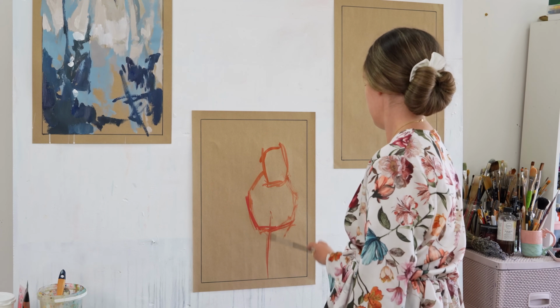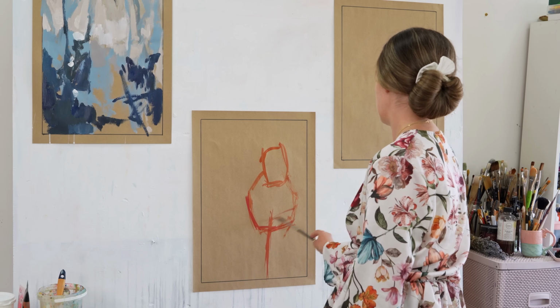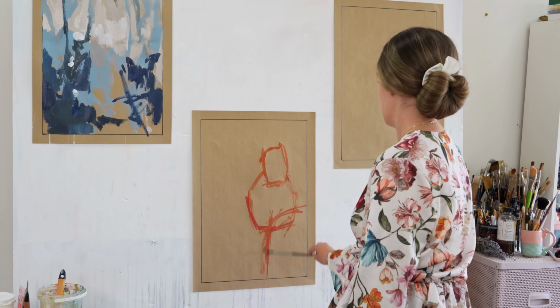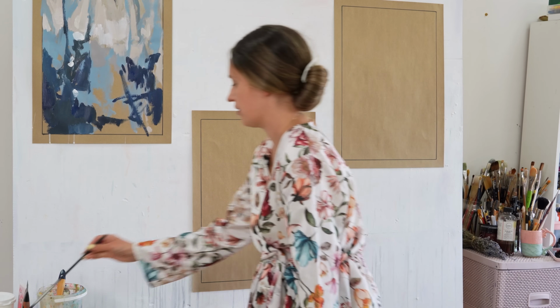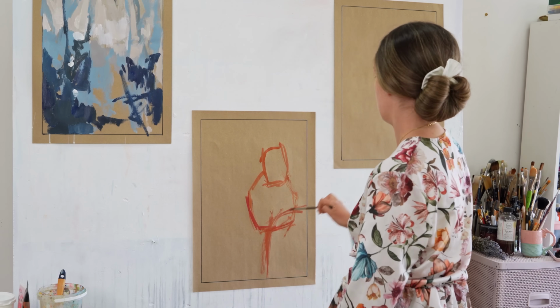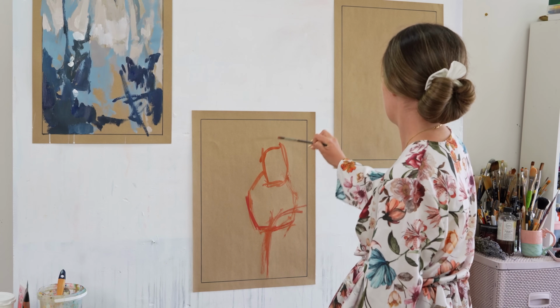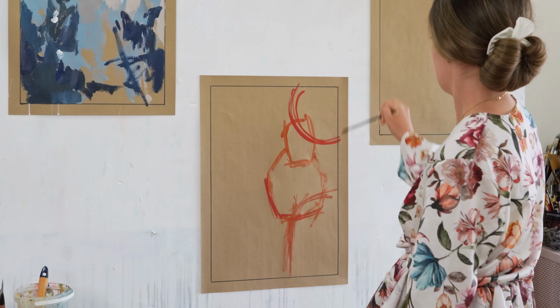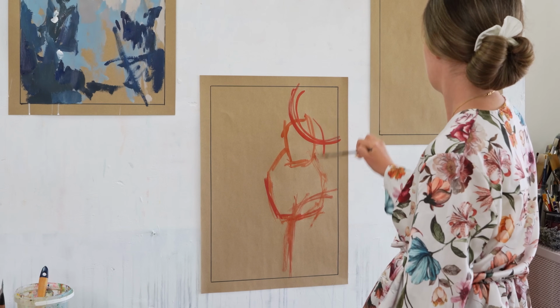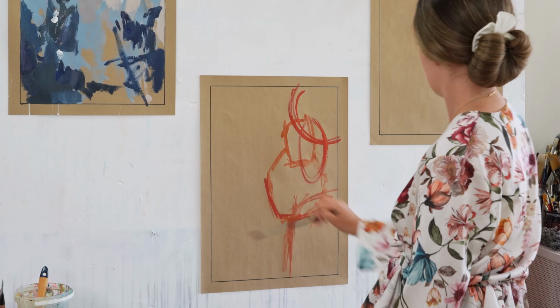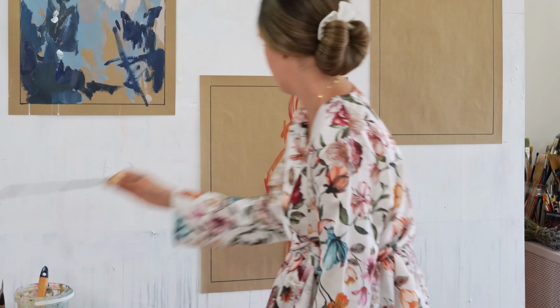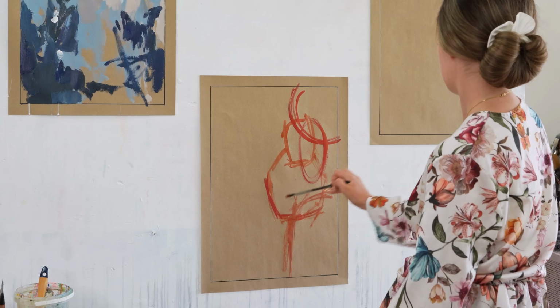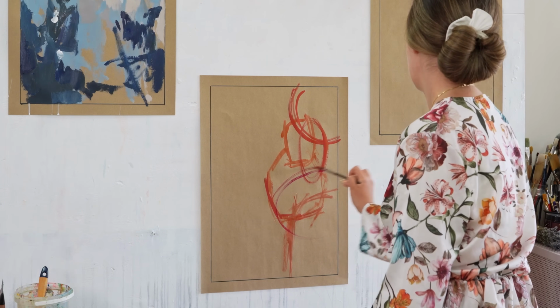So when I start, I try not to be locked into where they are and just be open to changing direction. Now feeling more like an oval.